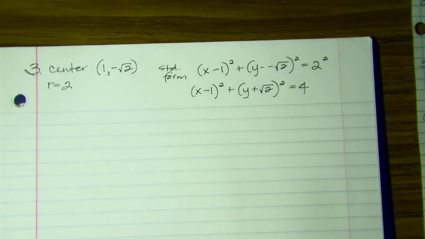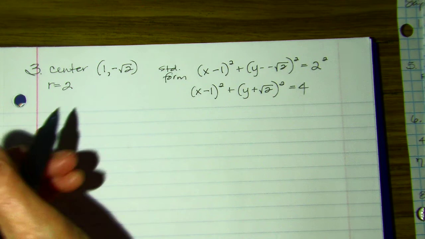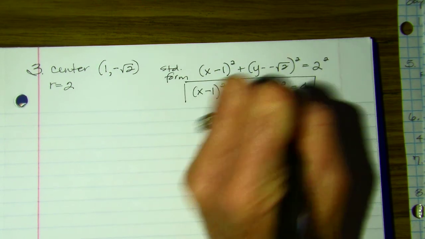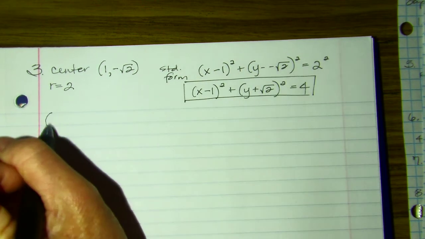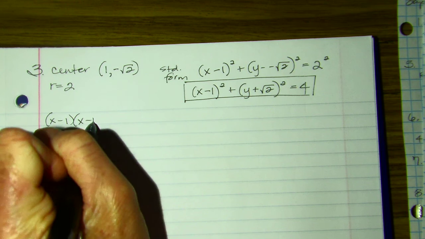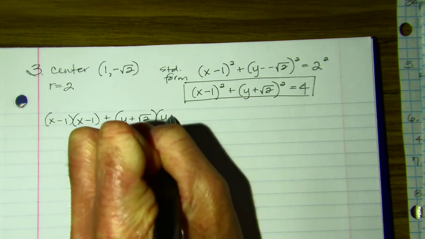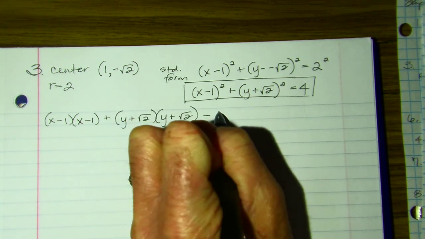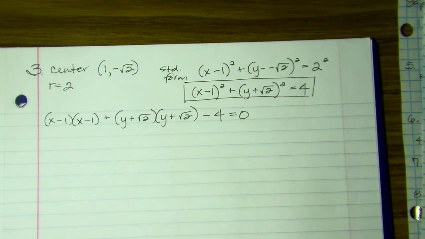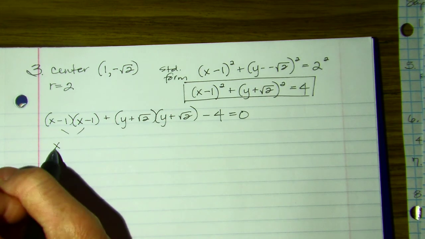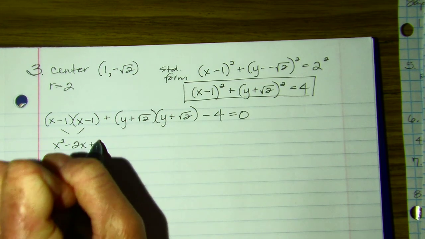All right, now I'm going to go ahead and put this in general form. So we're going to need to distribute x minus 1 times x minus 1 plus y plus root 2 times y plus root 2. And I'm going to subtract 4, so this equals 0. So the products of this is x squared minus 2x plus 1.